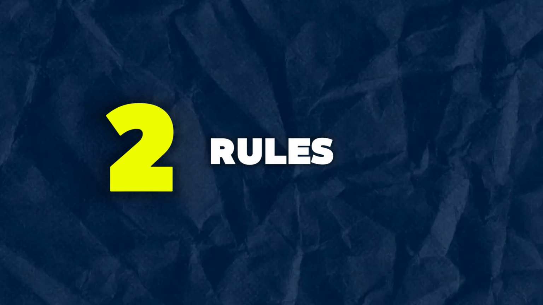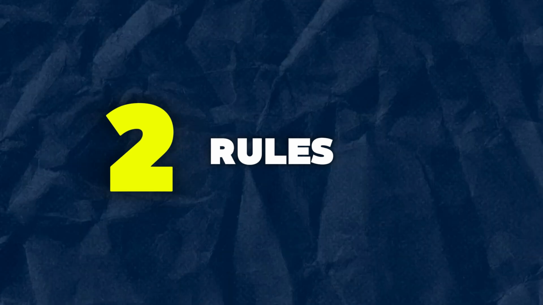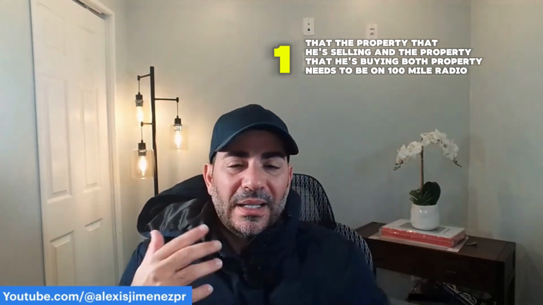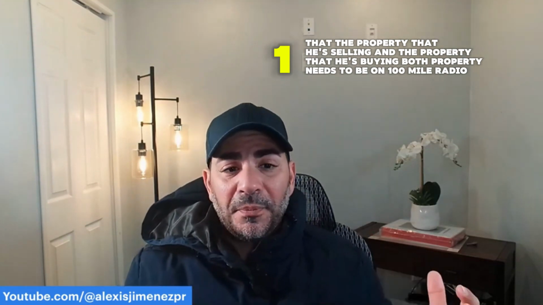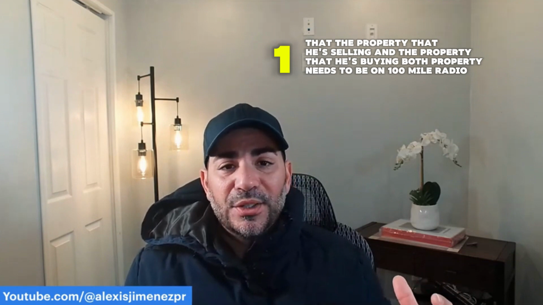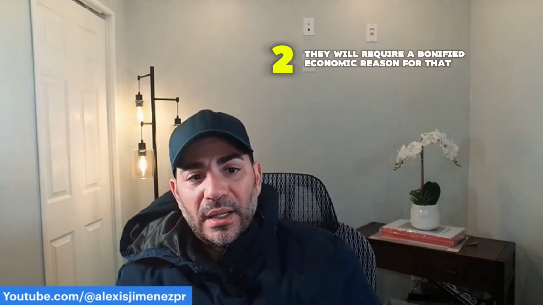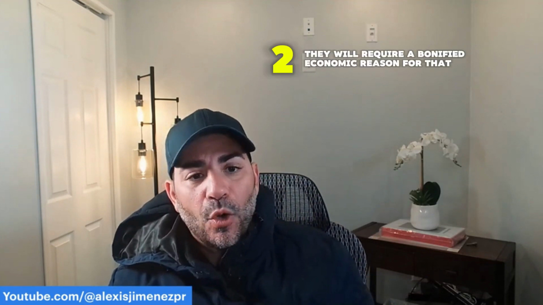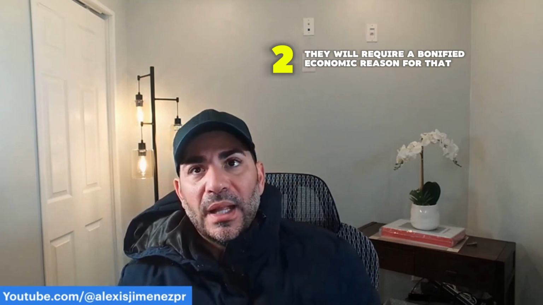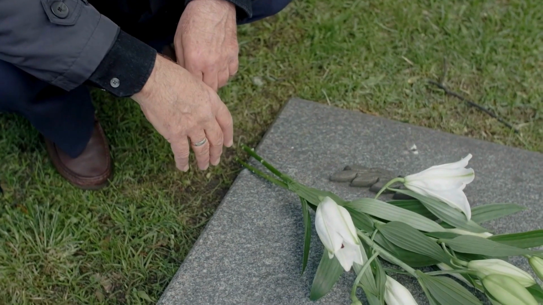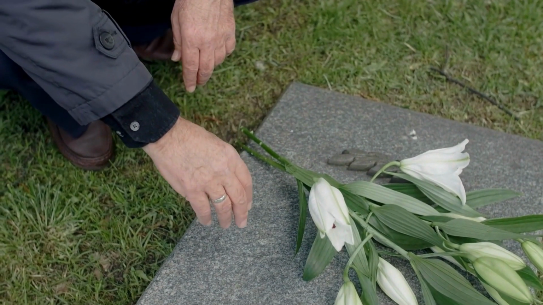the seller is getting another FHA loan. There are two rules you need to beat in that scenario. Number one is that both properties, the property he's selling and the property he's buying, need to be within a 100-mile radius, and they will require a bona fide economic reason for that, such as the spouse passed away and the seller can't afford the current payment.